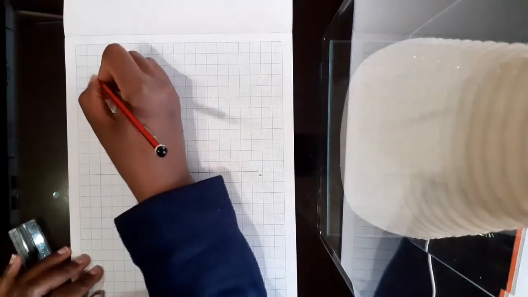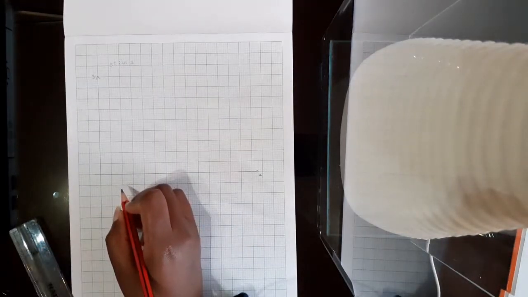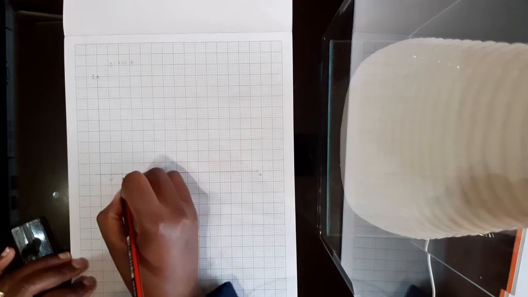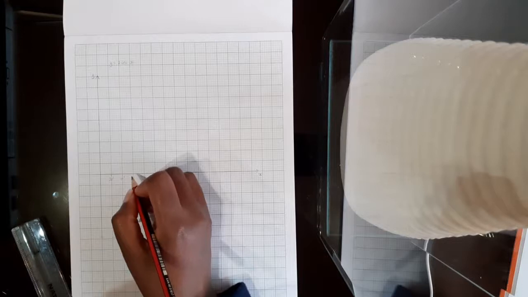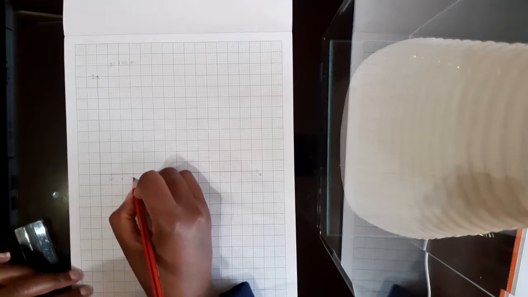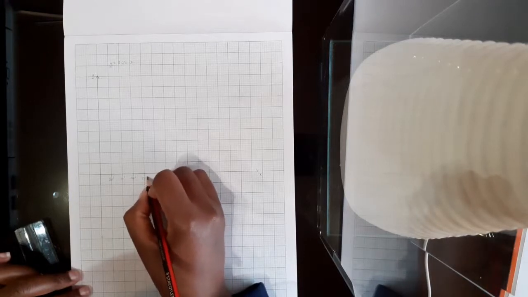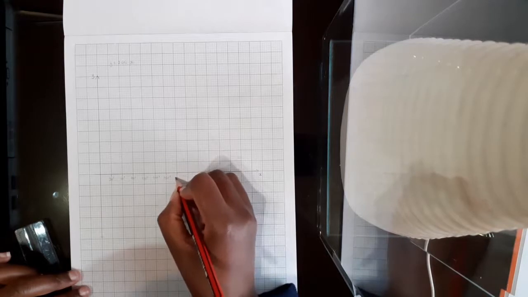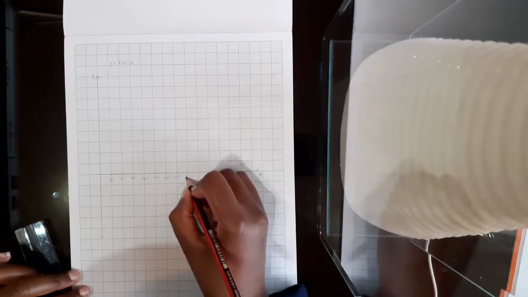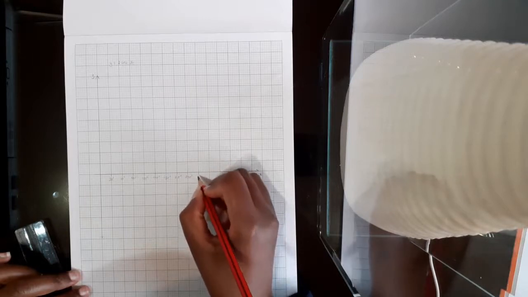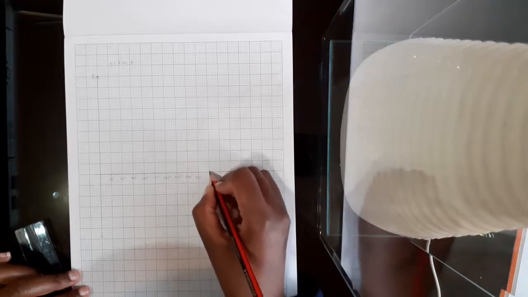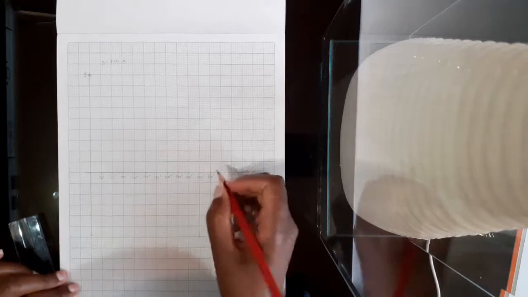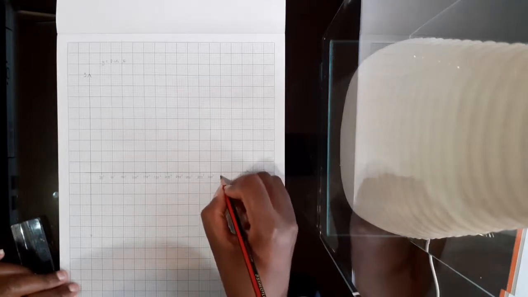This is our x and this is our y. And 360 degrees.